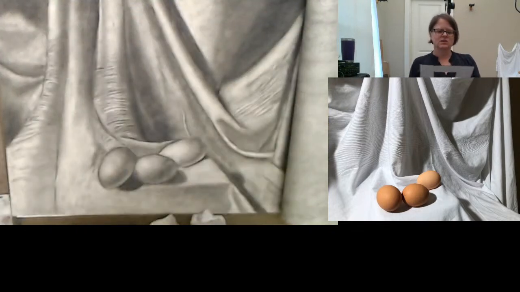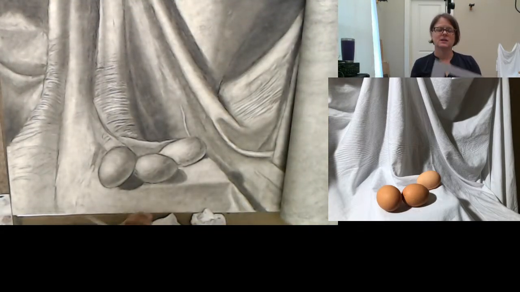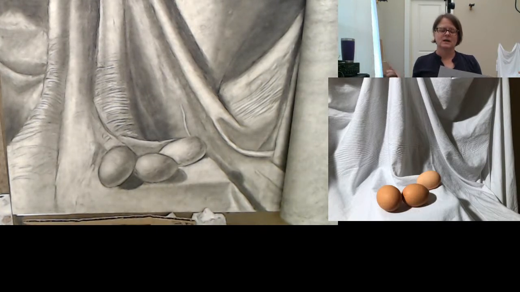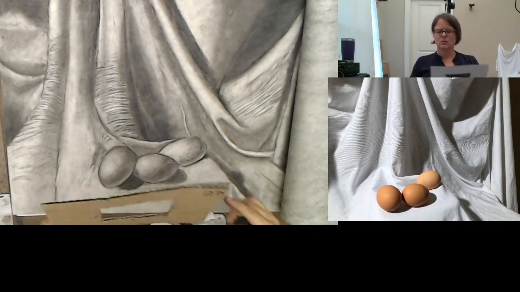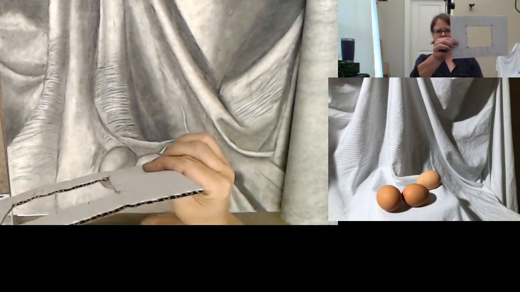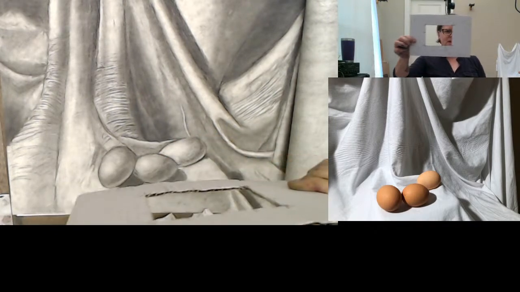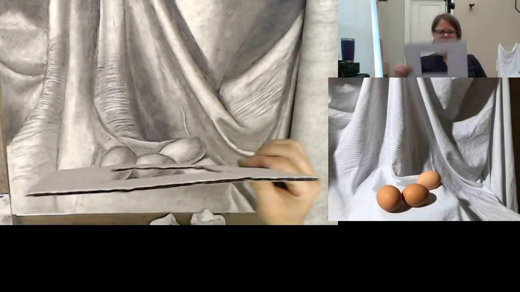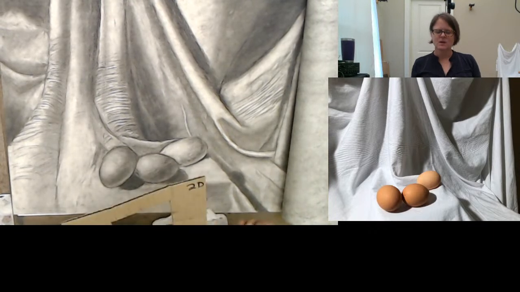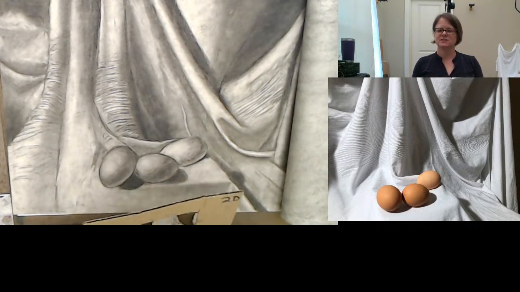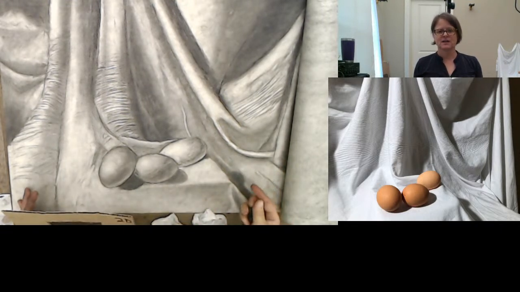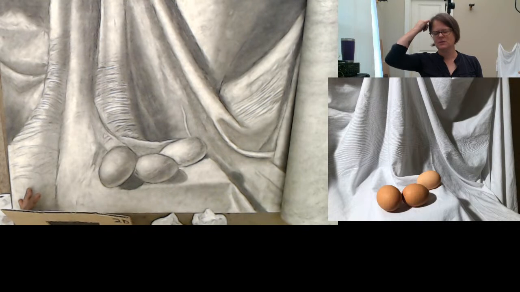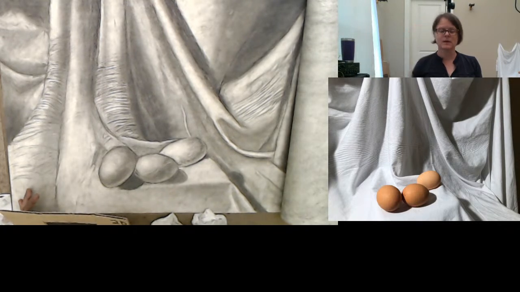A lot of times in class, when we're drawing standing up using an easel, we can clip this to our drawing board and look through it and try to find the perfect composition. The reason I have them use these is they're 3 inches by 4 inches, which is directly proportional to the 18 by 24 paper.